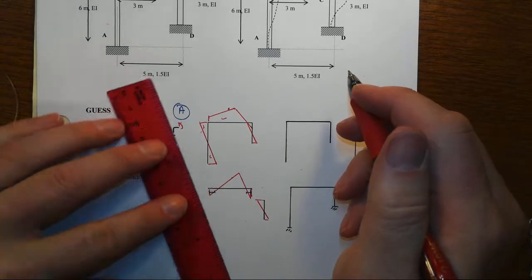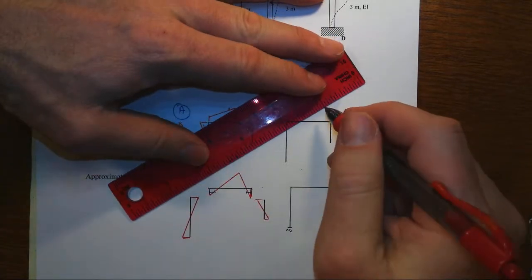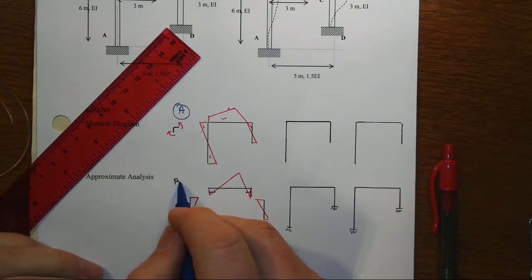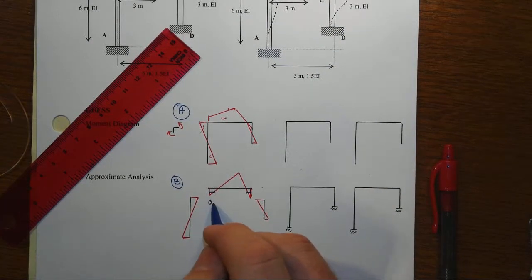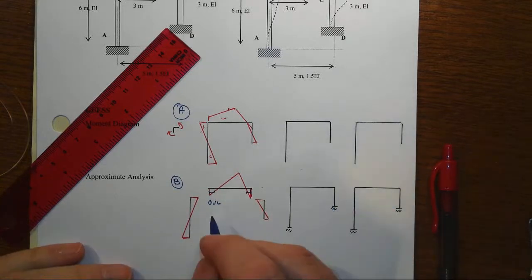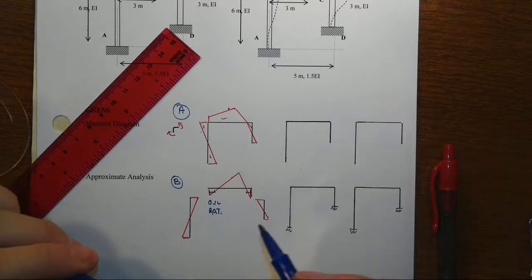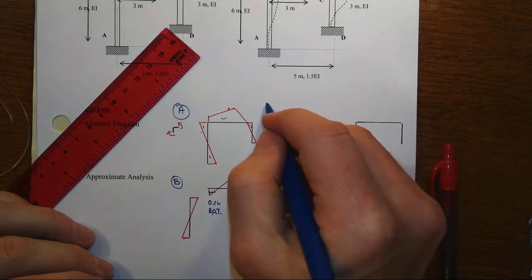Okay, so I'm just going to redraw that real quick. I'll superpose it. This would be hypothesis B, coming from the 1/10 of the span rule of thumb, and thinking through what might happen there.